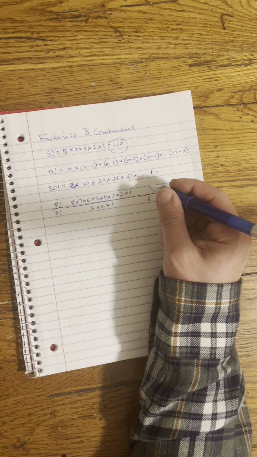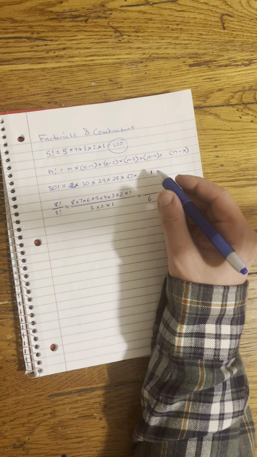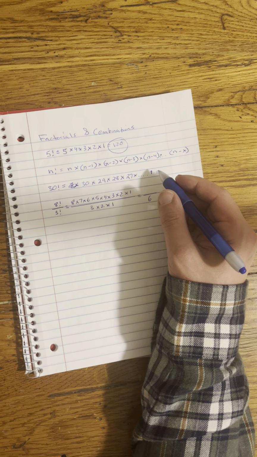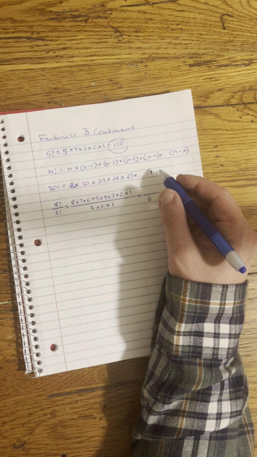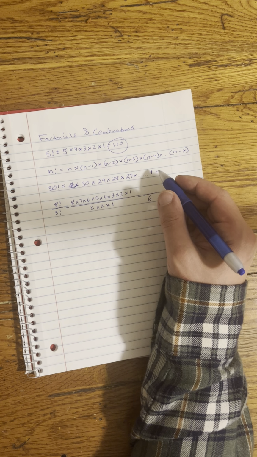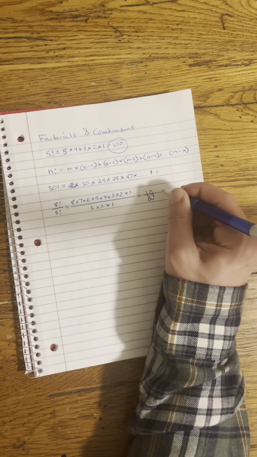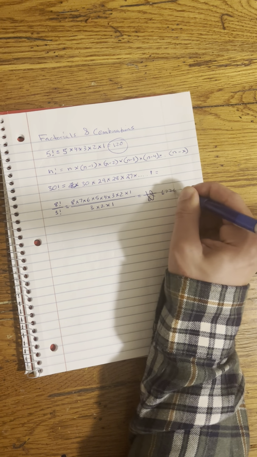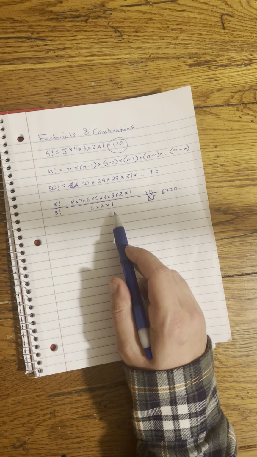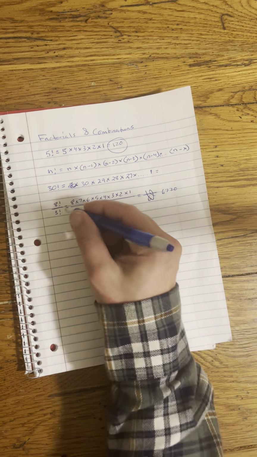And then all the ones at the top would be 7 times 7 is 49, plus 7 is 56, times 6, times 5, times 4, times 3, times 2. Altogether, final answer, 6,720.